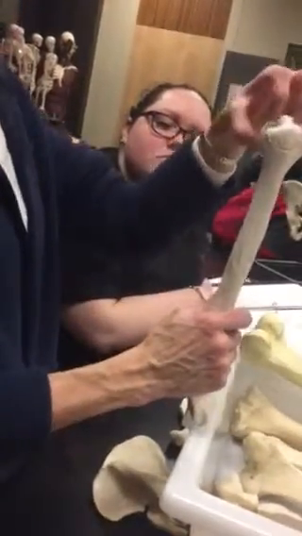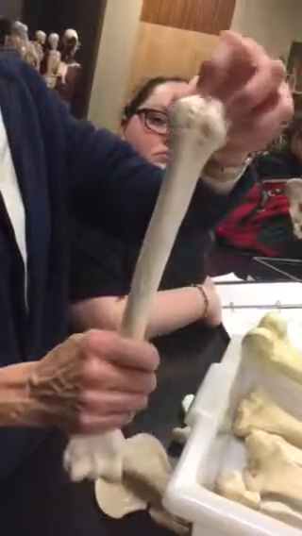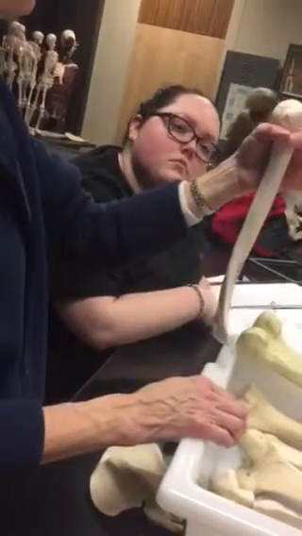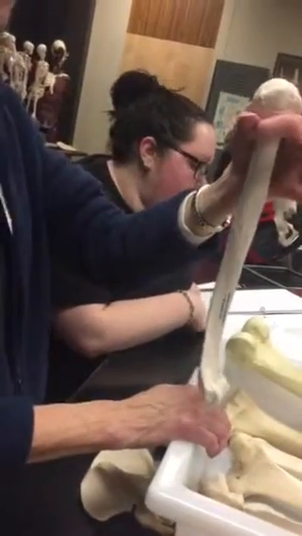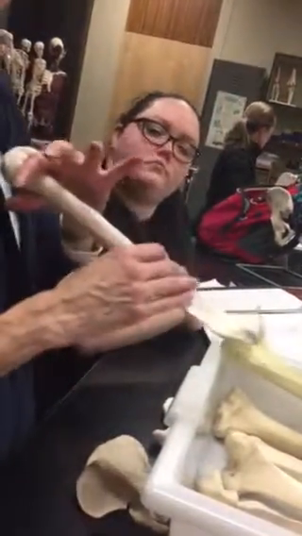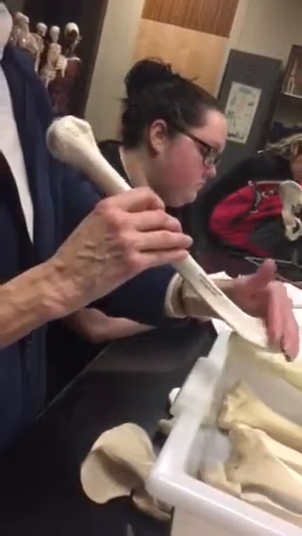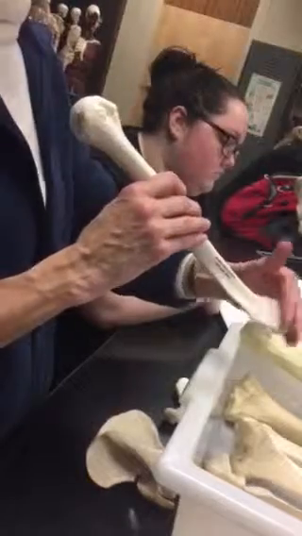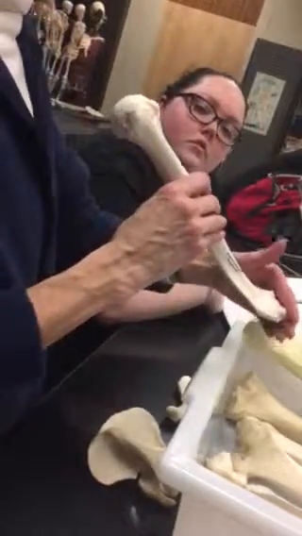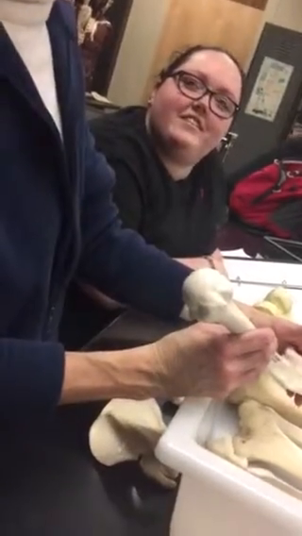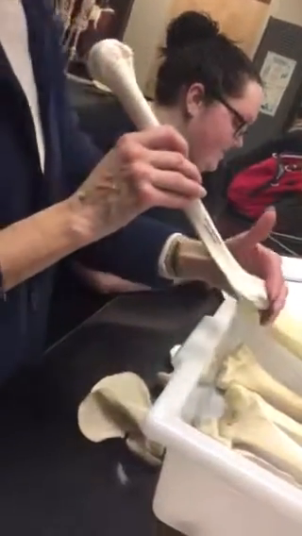The anatomical neck is just around the head. This is the anatomical neck. The surgical neck would be the whole top off. This is the shaft or the body of the bone. On the bottom we have this rounded projection at the end of the bone. What's that called? I want to say a notch, but I don't think I'm right. Condyle. That's a condyle.